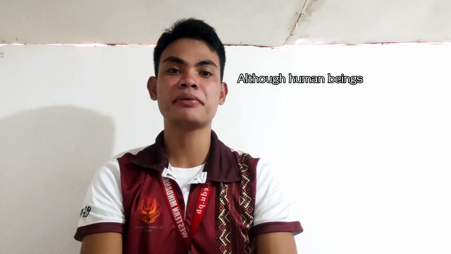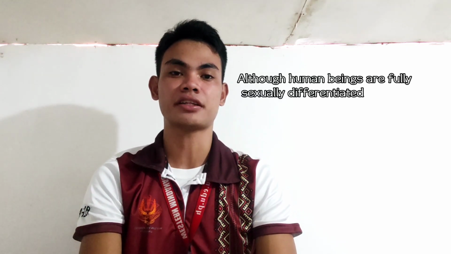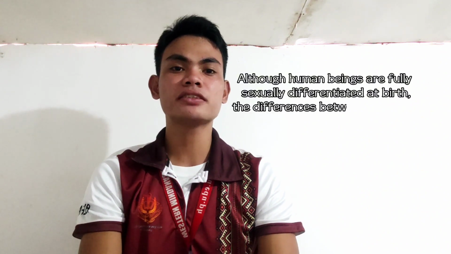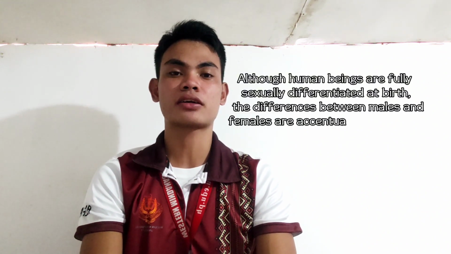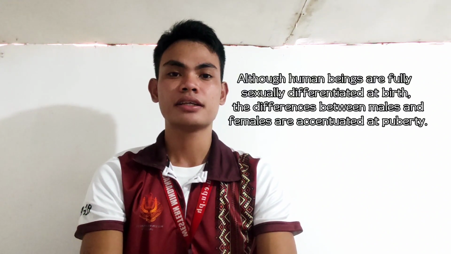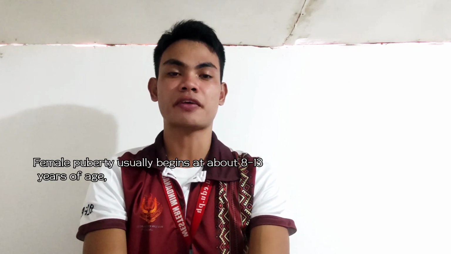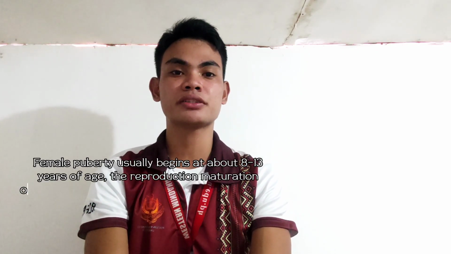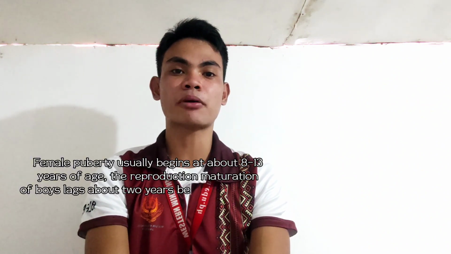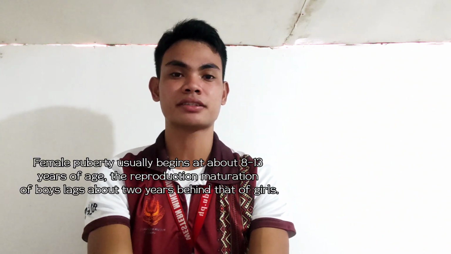Although human beings are fully sexually differentiated at birth, the differences between males and females are accentuated at puberty. This is when the reproductive system matures. Secondary sexual characteristics develop, and the bodies of males and females appear more distinctive. Female puberty usually begins at about 8-13 years of age. The reproductive maturation of boys lags about 2 years behind that of girls.